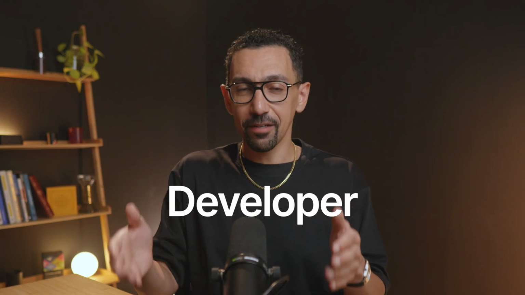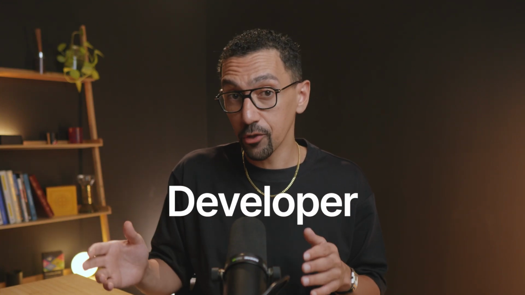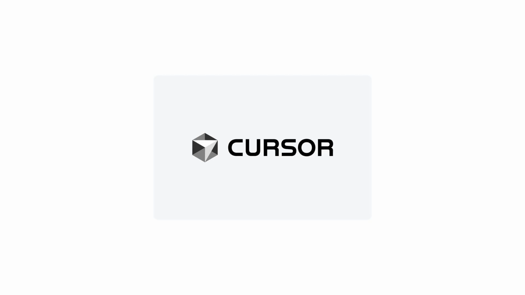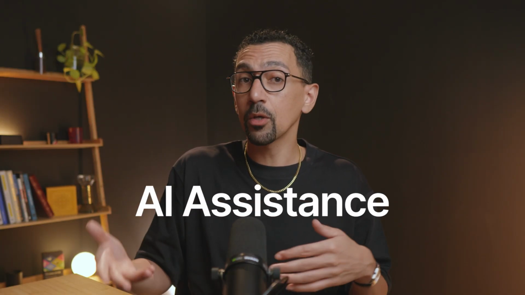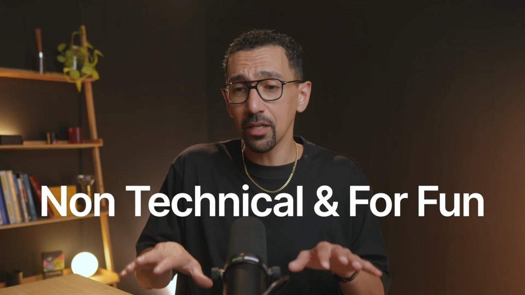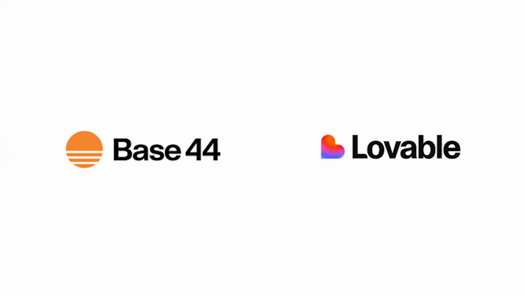If you are a serious developer working on a complex project or multiple projects, Cursor is your best bet. The code understanding and optimization suggestions are literally next level, and the local processing is crucial for client work. If you live in a terminal and want an AI assistant, you got Claude Code. And if you're non-technical and just want to have some fun building a small tool, Base44 or Lovable are your best options.